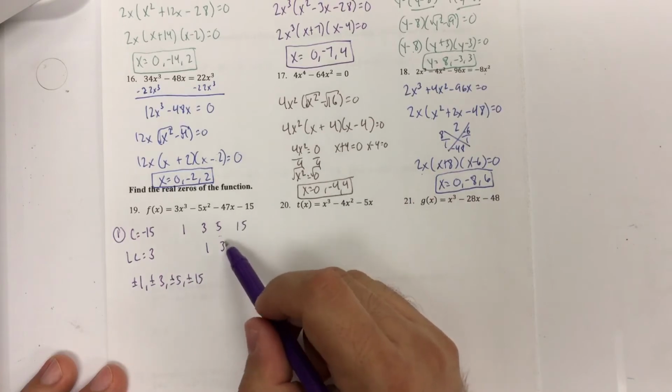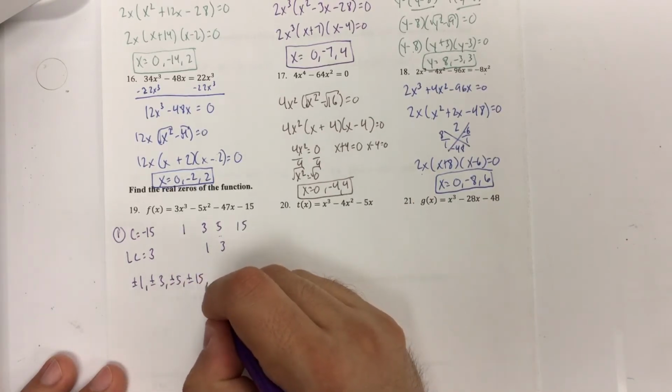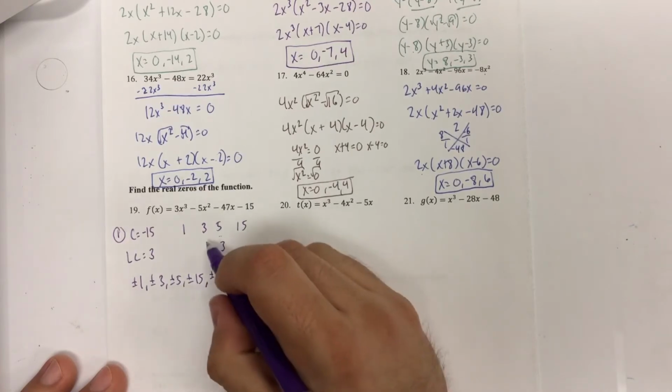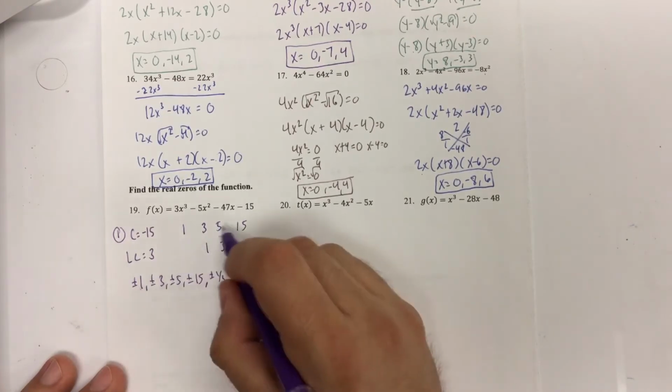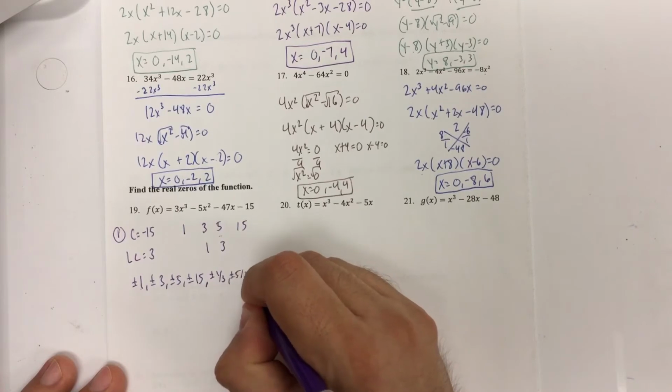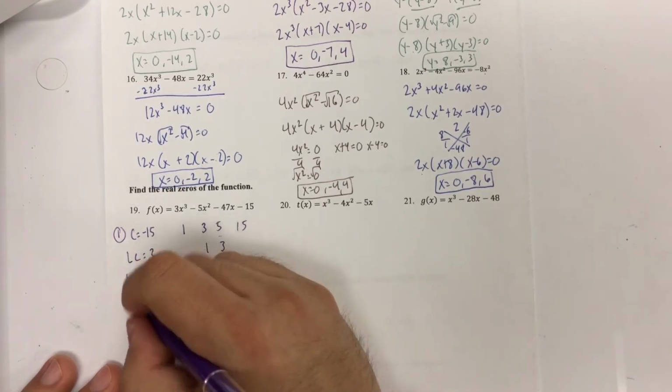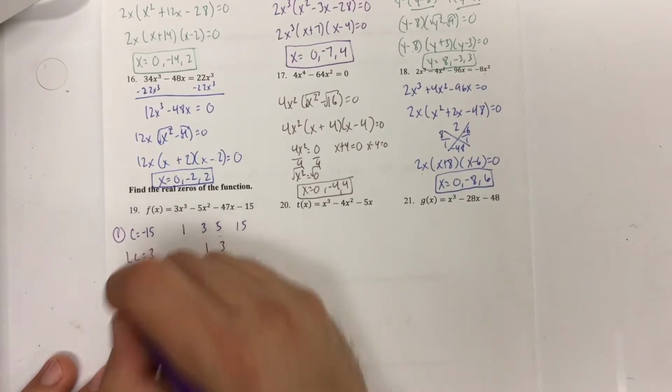For the 3, when we divide it, we don't want to repeat any, so plus or minus 1/3. 3 divided by 3 is 1, so I don't need that. 5 divided by 3 is plus or minus 5/3. And 15 divided by 3 is 5, which is already here. So I definitely need to be able to see this here.